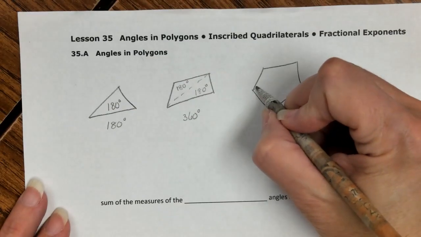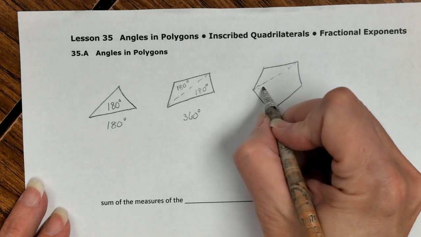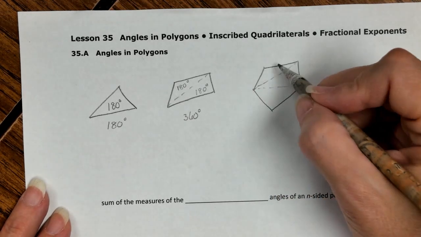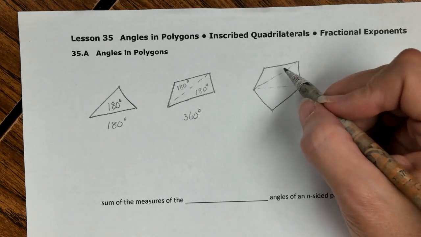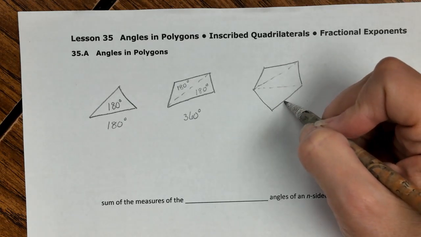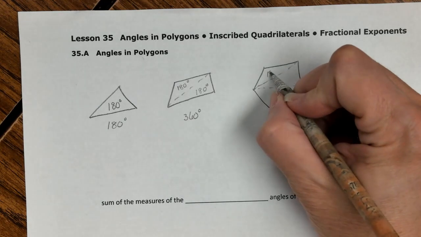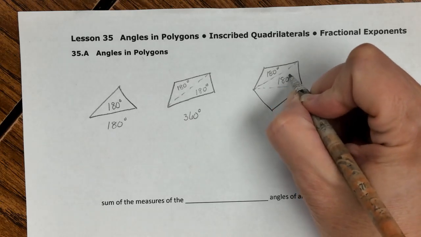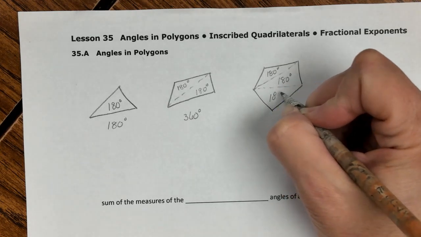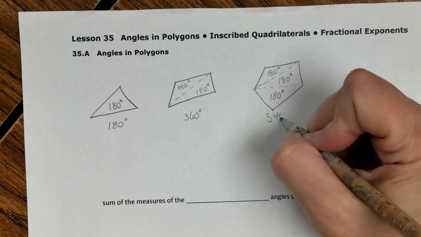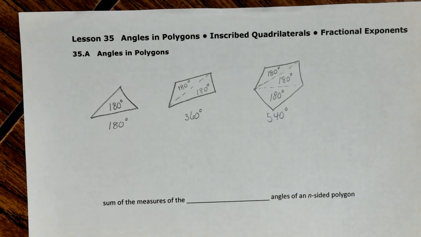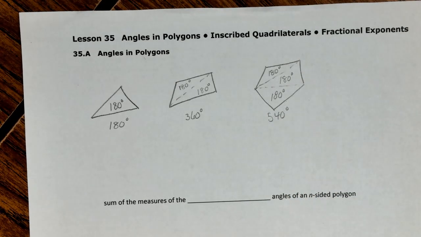And likewise, we sometimes call this triangulating, so I'm making a bunch of triangles, and I'm always starting from one vertex. Okay, so I can make a pentagon into 3 triangles. They're each 180 degrees, like always. And so I can add those up, and then I know for a pentagon, the sum of the interior angles is 540. And you could keep on going.